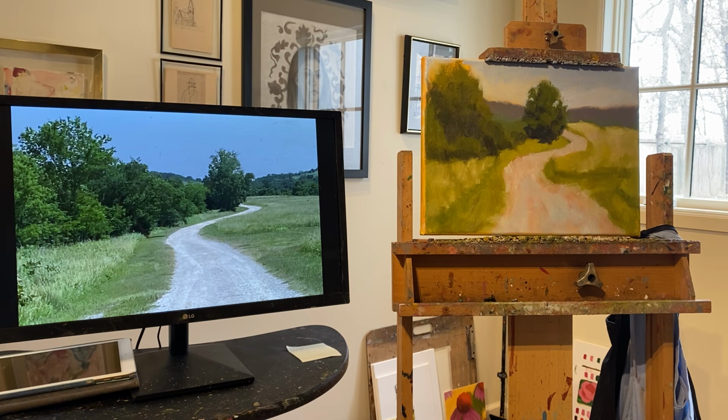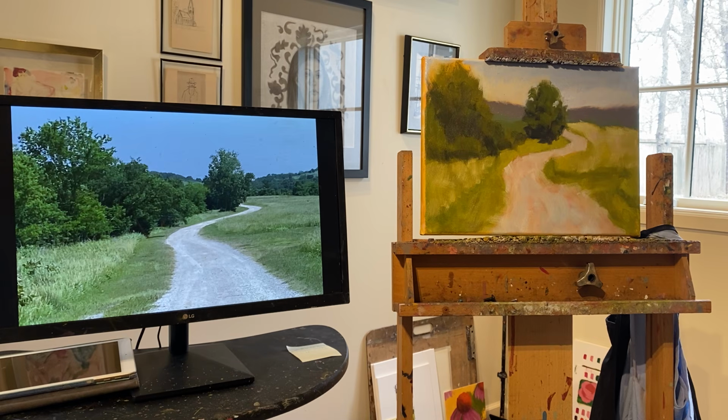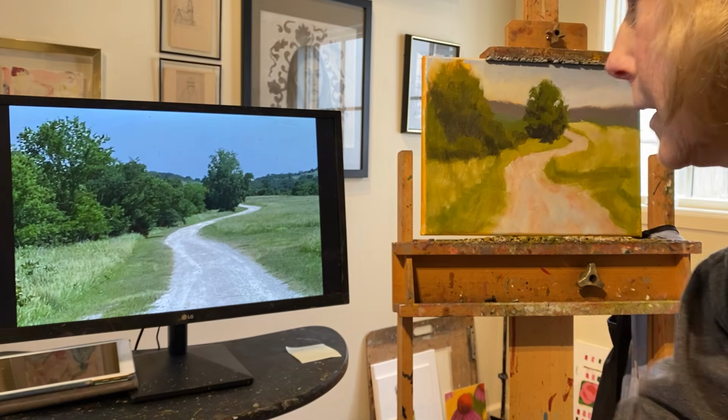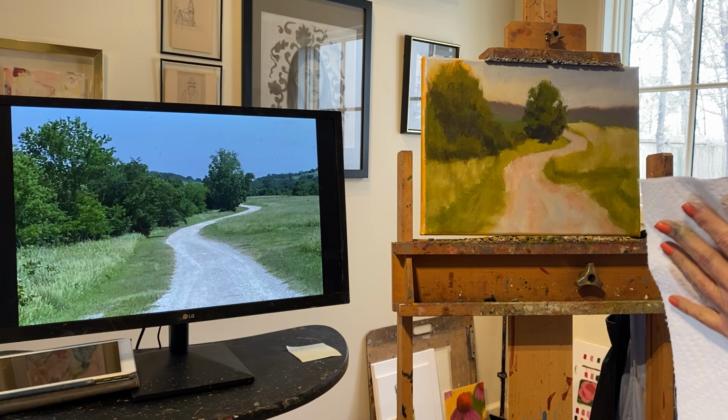So this is as far as I'm going to go on the video. I'm going to keep working on this. I will bring the finished painting in next week or this coming Saturday when we do this painting, and help you guys with getting it as finished as we can within the time that we have. See you soon.